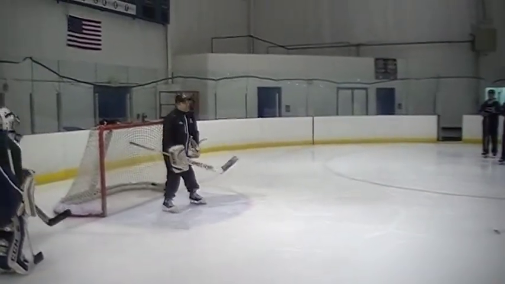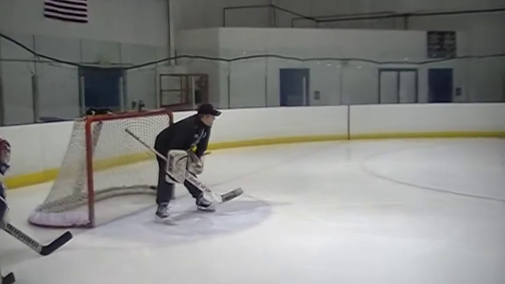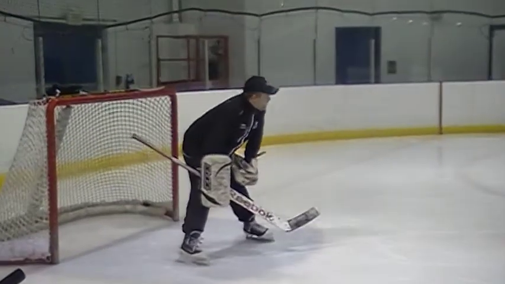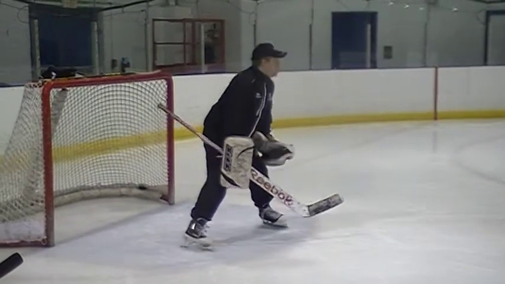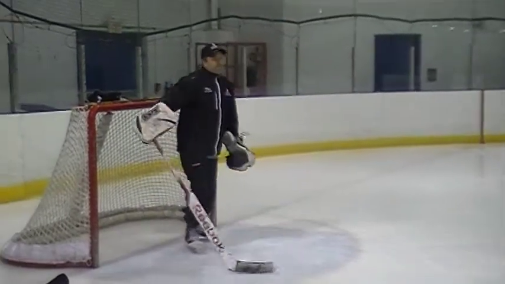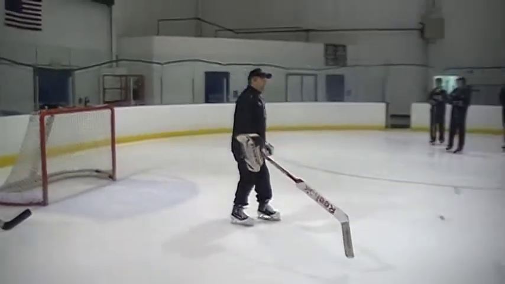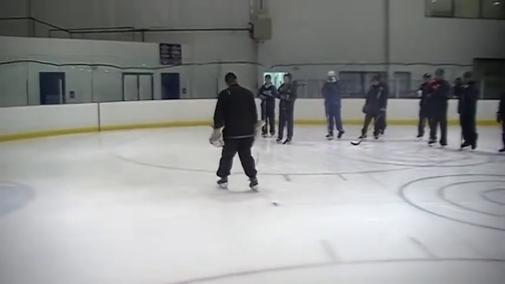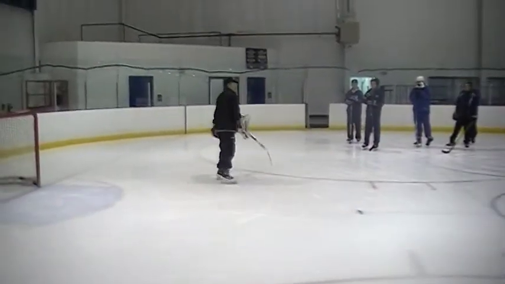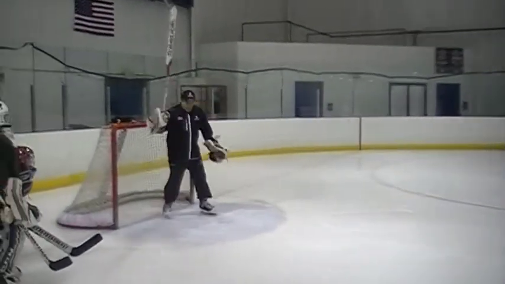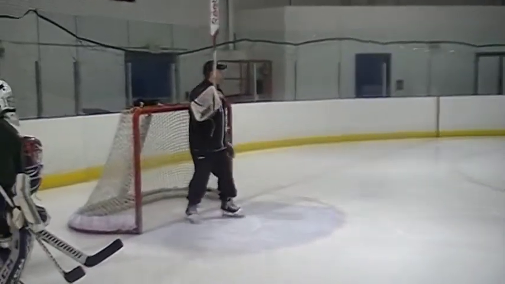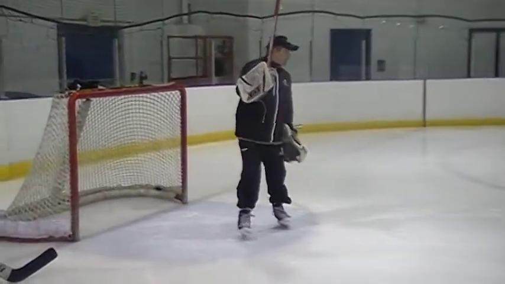All right? So, what we want to do every play is set our depth. Not just stand at the top of the crease. Every play starts in the other zone. All right? Start center. We don't want to see any goalies ranging out in this area. No reason ever to be out in this area, especially in the youth age. All right? I want my goalies to start centered. As they get a little bit older, we can start here as long as they're centered.